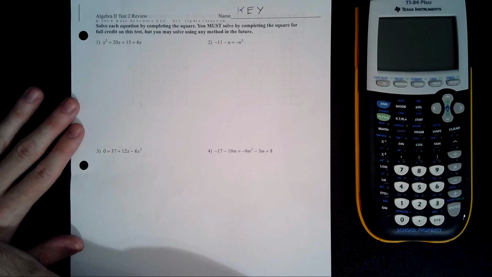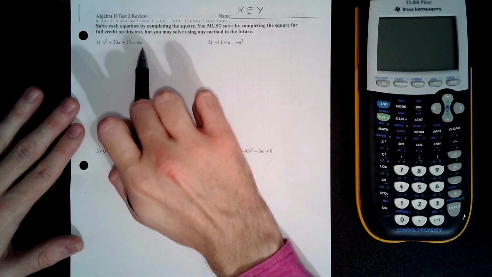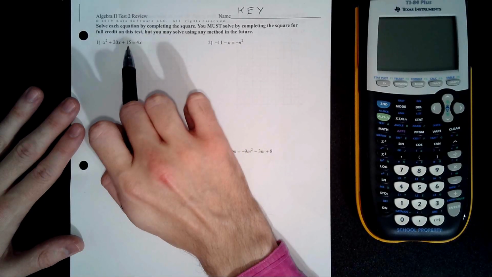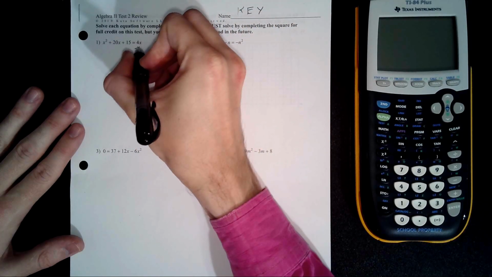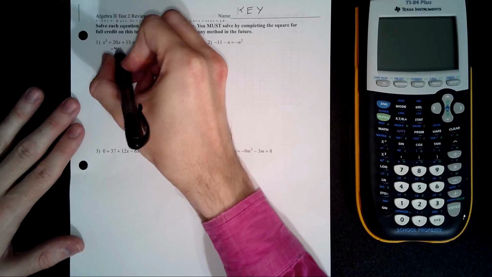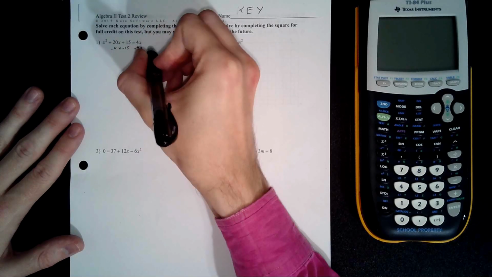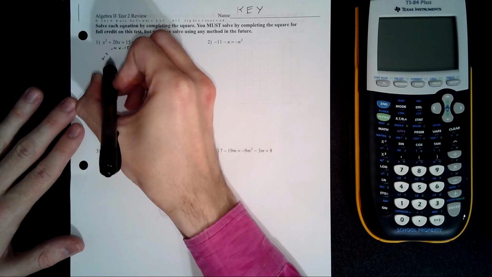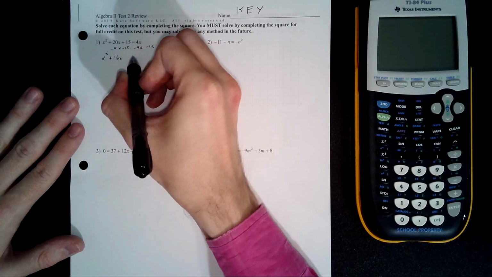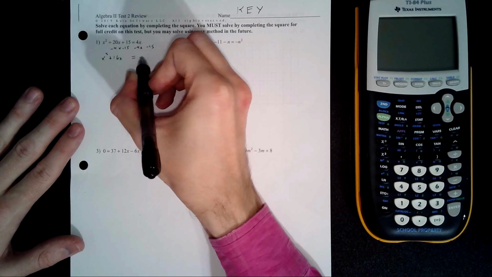Anyways, let's get going. So step one, to all these completing the square questions, is going to be putting all of the x's on one side, all of the not x's on the other. So we're going to go ahead and subtract 4x on both sides, and subtract 15 on both sides as well. When we do that, we get x squared plus 16x equals negative 15.